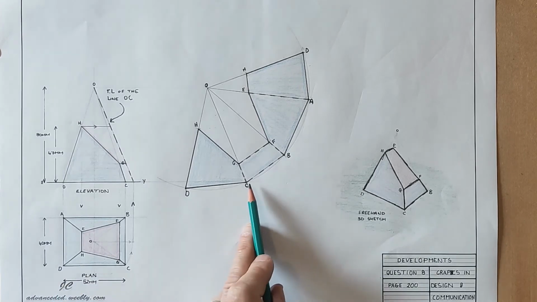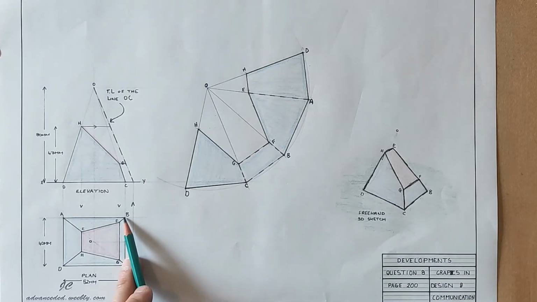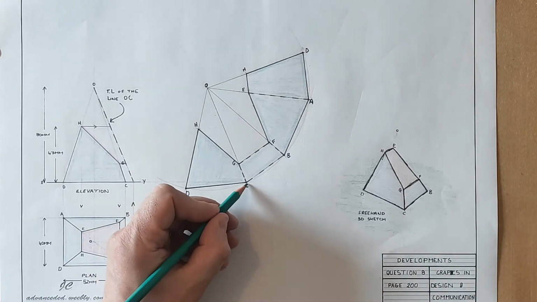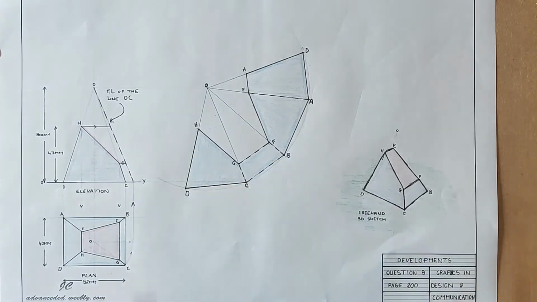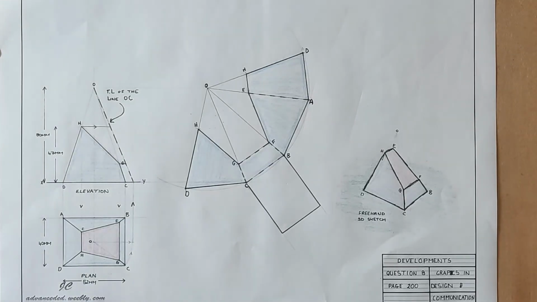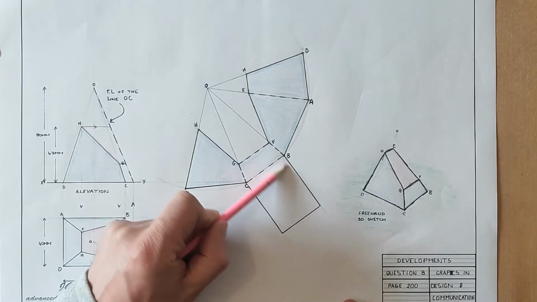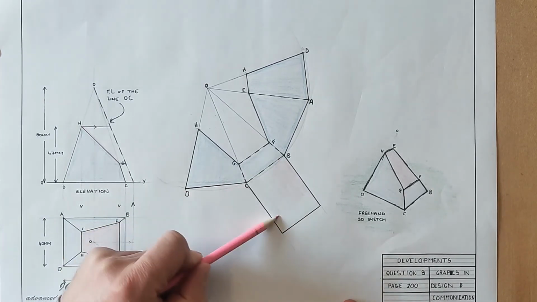You can see I'm going to attach it here where I left this dash from the line CB, which is this line here. So I'm just going to come out at 90 degrees to C and B. I'm going to come out 52 millimeters and I'm going to finish off that rectangle. Okay, so that's my base done. Just going to shade that in pink just to again highlight the different surfaces.